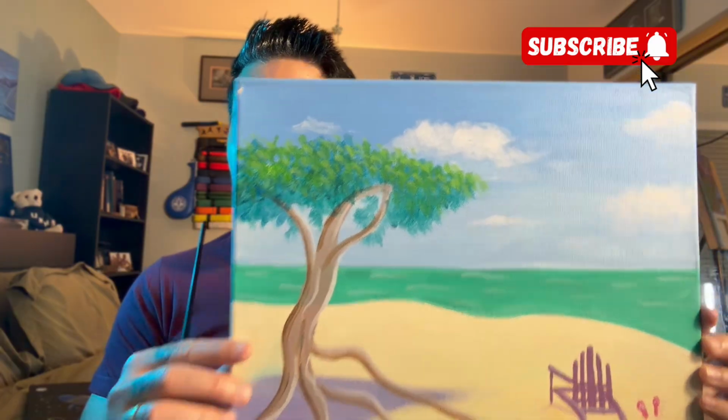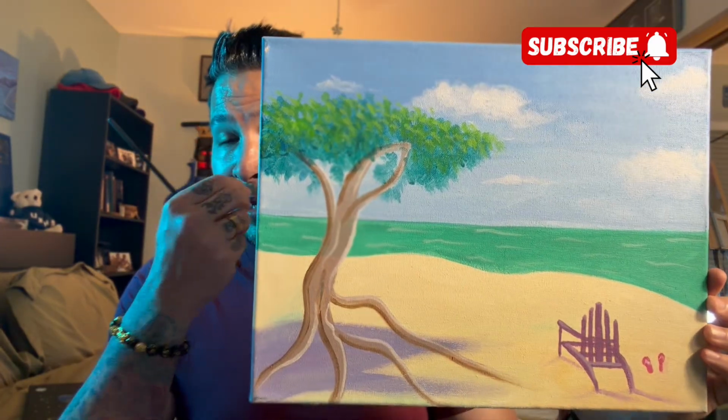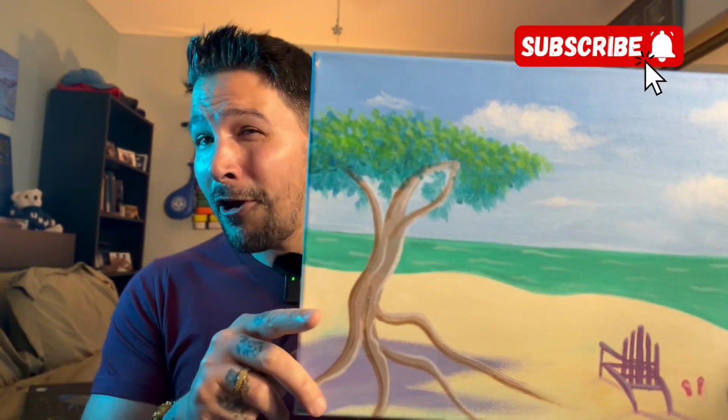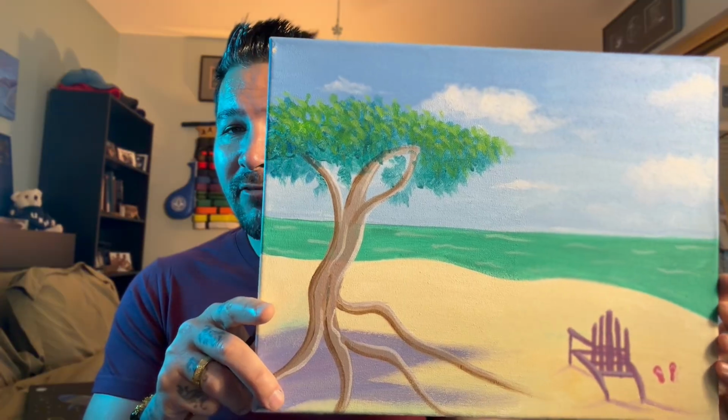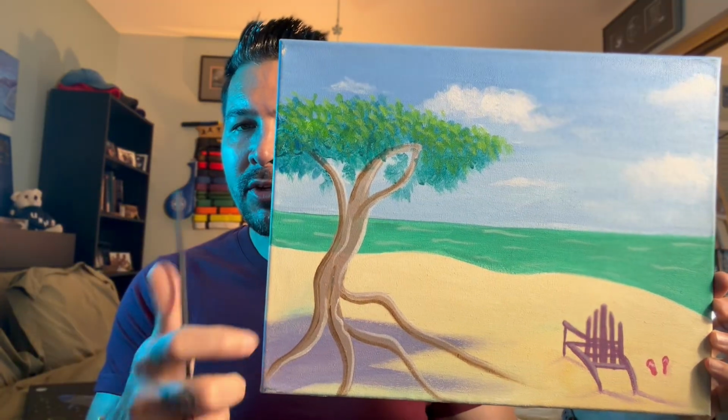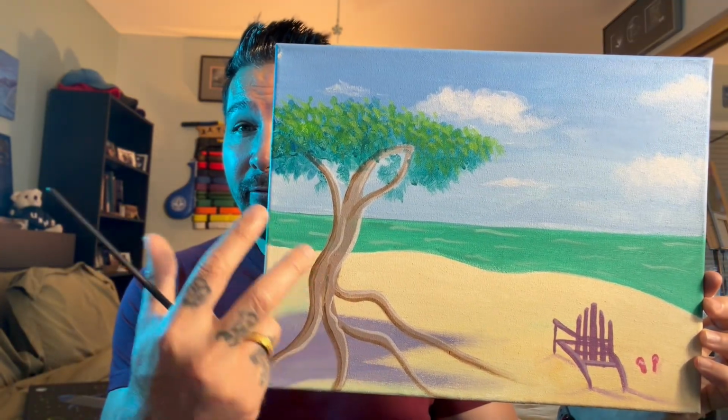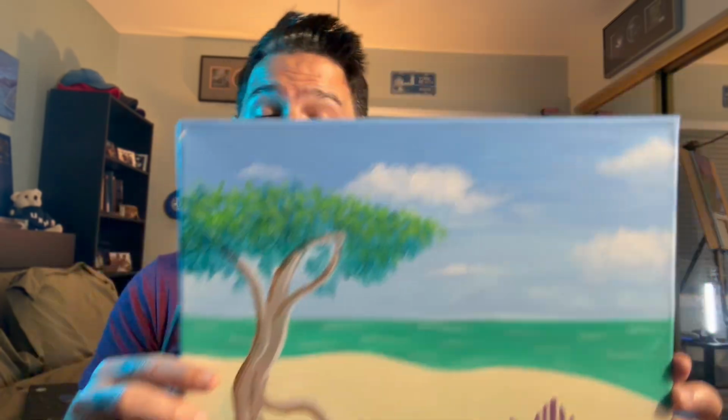So a lot of the times what happens with this painting is people are like, do we have to do the Adirondack chair? Is that something that we have to do? And I always make it optional. And again, this painting would take a full 2 hours, and sometimes we'd go over on time.